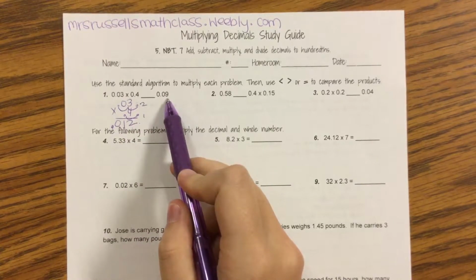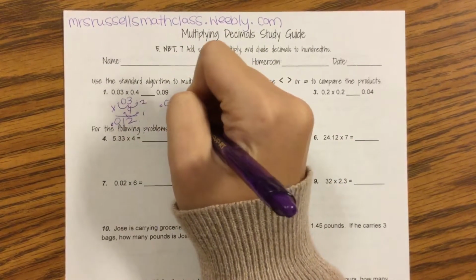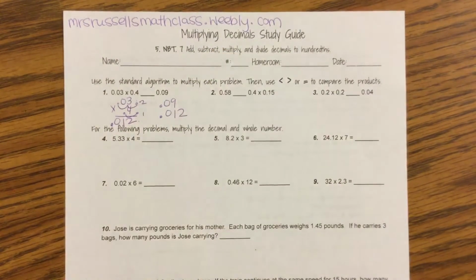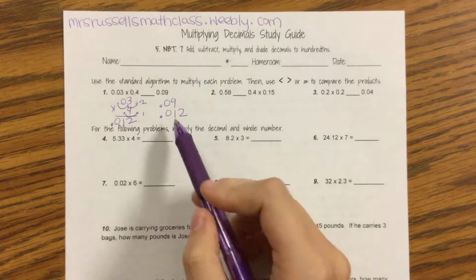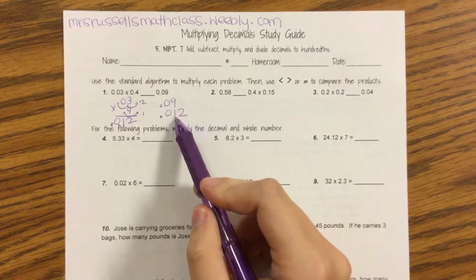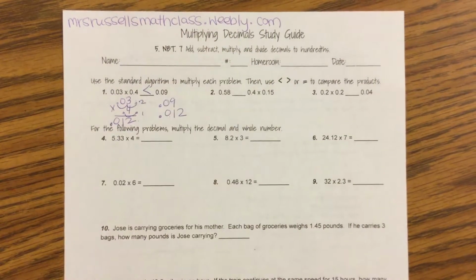Now I need to fill in my blank with greater than, less than, or equal to by comparing 12 thousandths to 9 hundredths. Remember, when we compare decimal numbers, we line them up according to our place value and compare 1 digit at a time. So 0 and 0 are the same. Here I have 9 tenths and 1 tenth. 9 tenths is greater than 1 tenth, so 9 hundredths is greater than 12 thousandths.